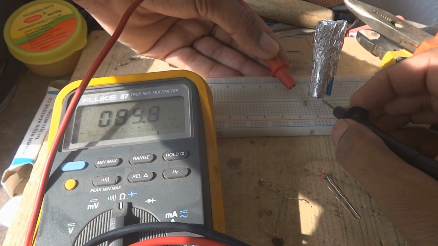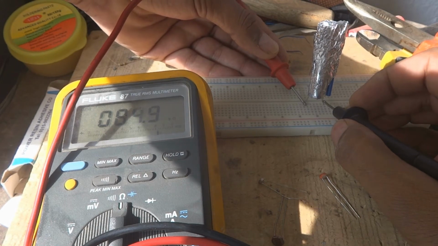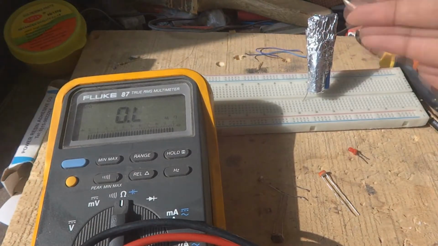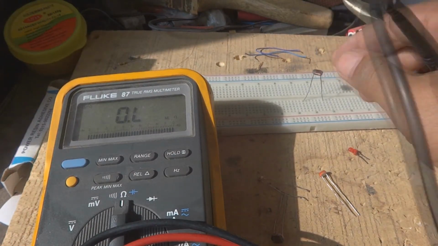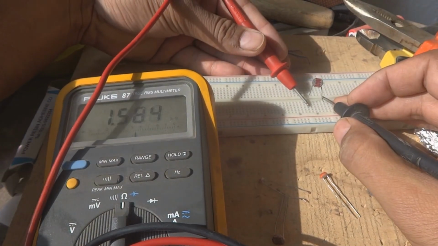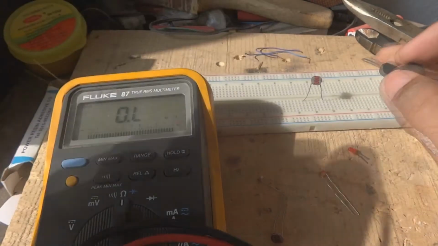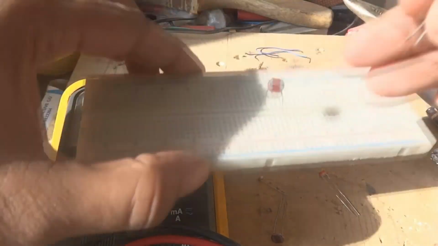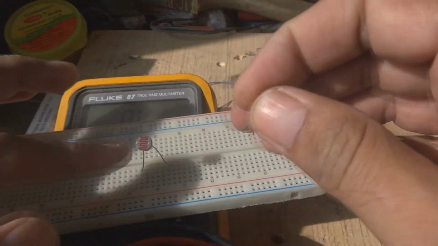So if you take it to the night dark, it will be very high resistance. If we put this LDR in the light, it will give low resistance, and in the night dark it will give high resistance. I am repeating it so that you will understand. This resistance has no polarity.